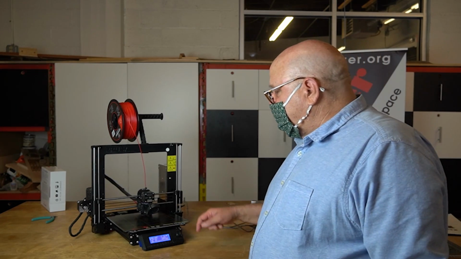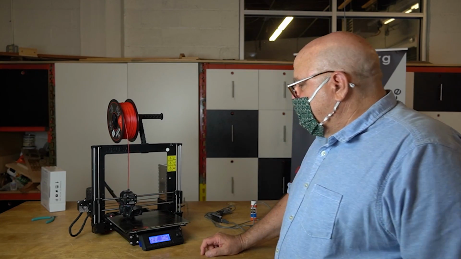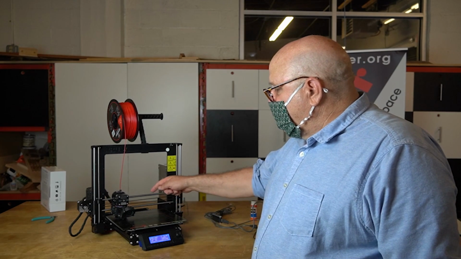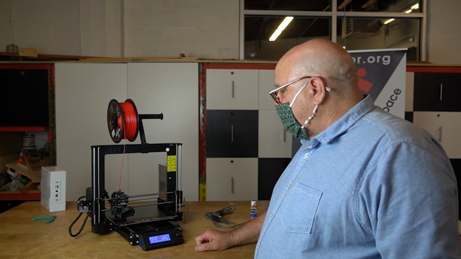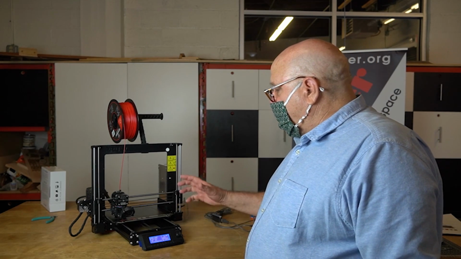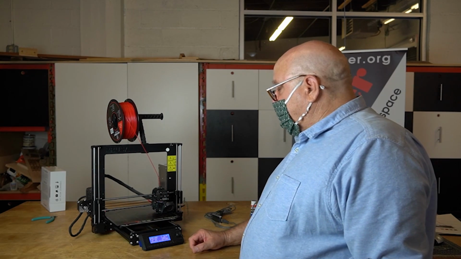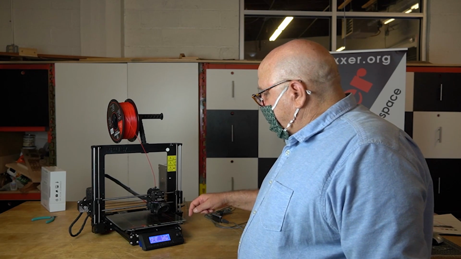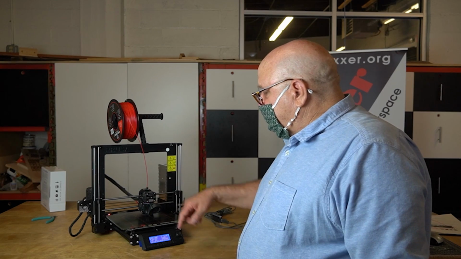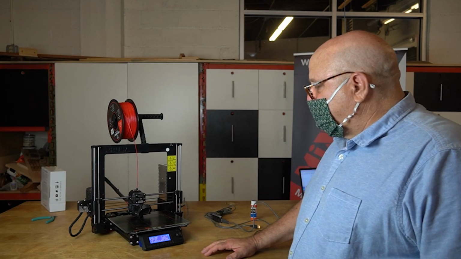Then as you can see, it's printing a perimeter boundary, and this is just showing you where the print job is going to have all the objects. Now, if I just have one object in there, it might be small. In this particular job, I've got 7 or 8 objects in there. And so it does the perimeter, and it's getting ready to put down the first layer.